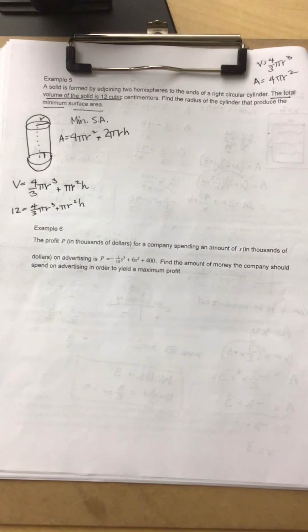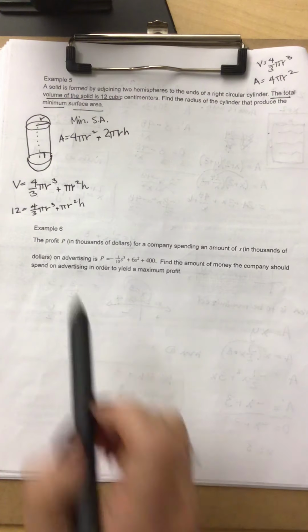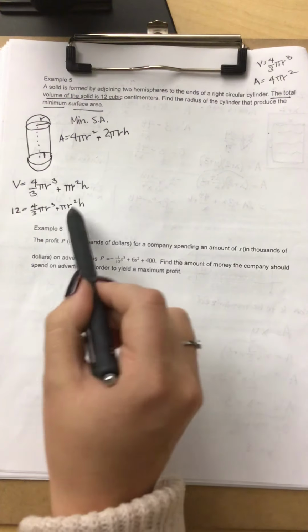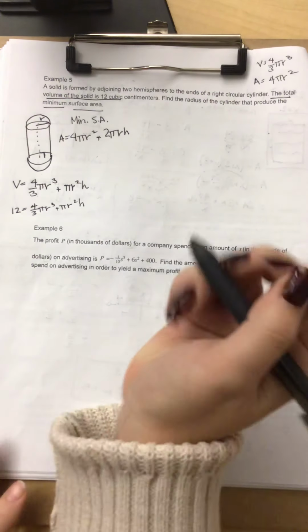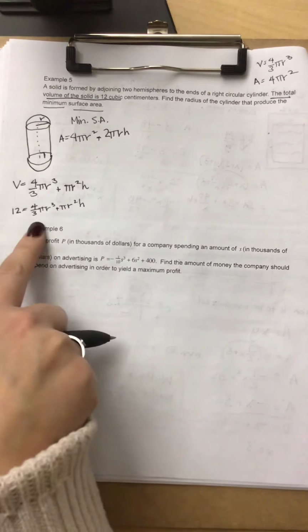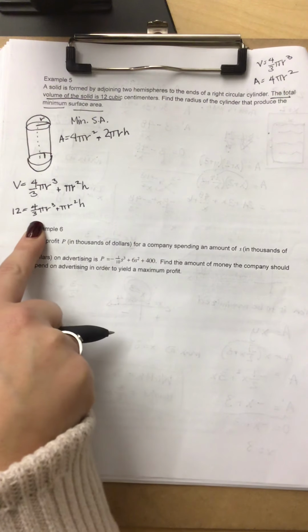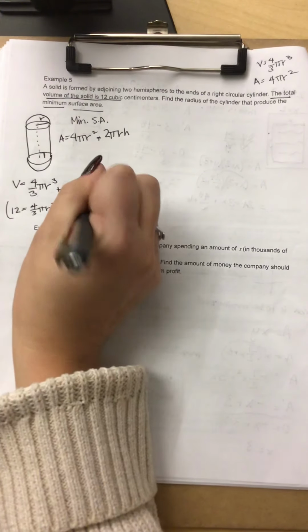I set it equal to 12. Left-hand. And I'm actually going to solve this for h so that I can just take all that and plug it in there. I don't like this 3 down here. So I'm going to multiply everything by 3.